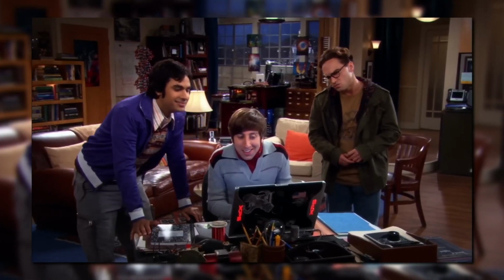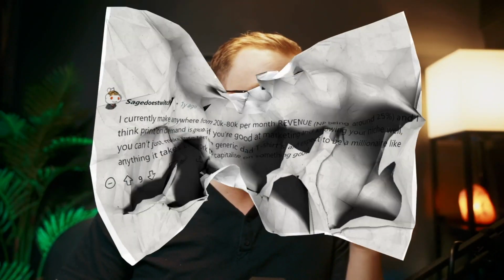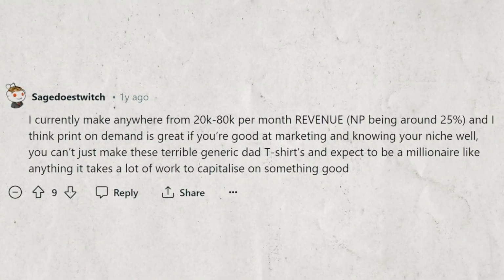So that's the amazing thing about print on demand, is you don't really have to risk anything, because nothing gets shipped or made or stored until someone actually buys the product, which is actually amazing if you think about it. And there's a person on Reddit here that is talking about how they're making 20 to 80K per month revenue with print on demand, and they are actually doing t-shirts.